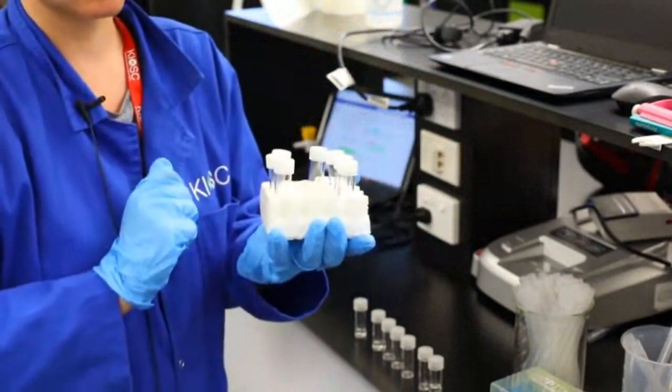So we're going to head over to our HPLC. We're going to clean the machine, and then from there we're going to put a sample in.